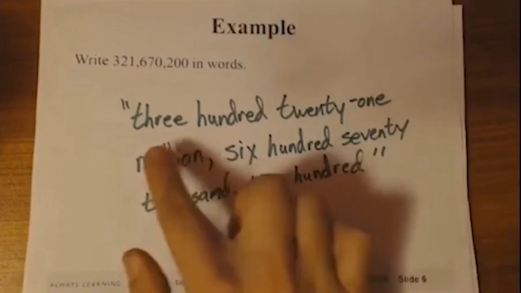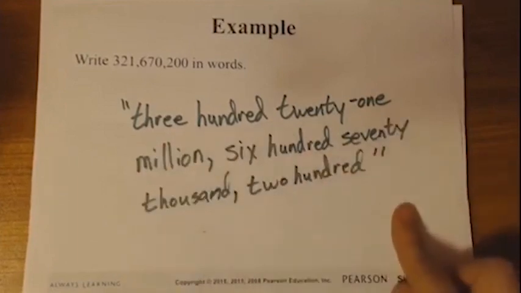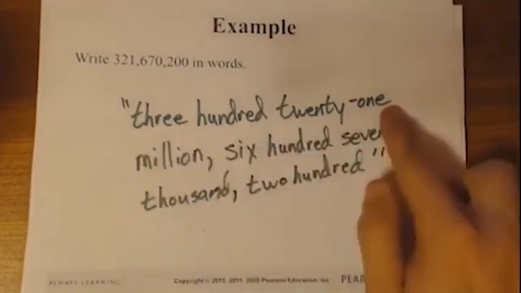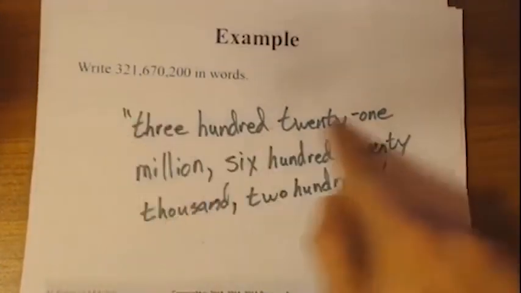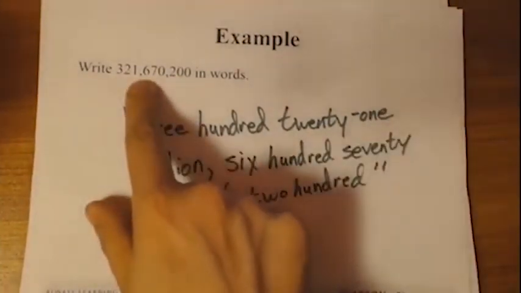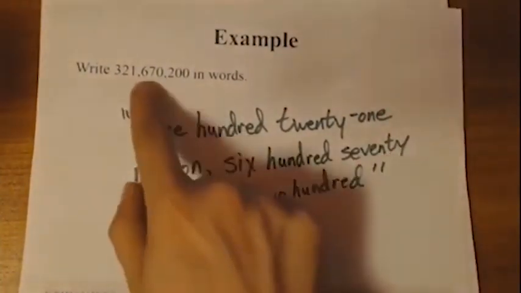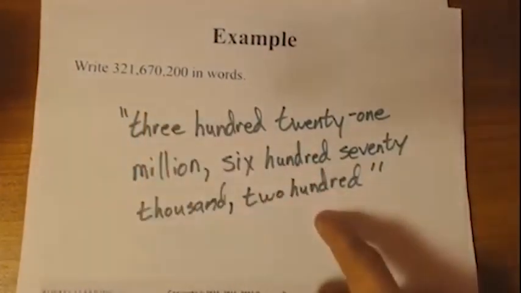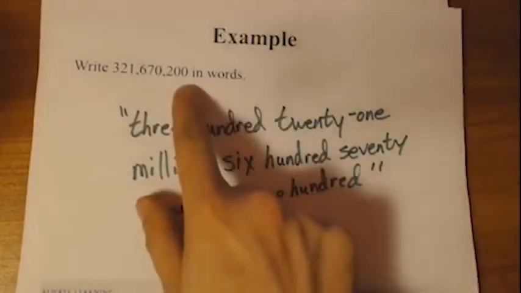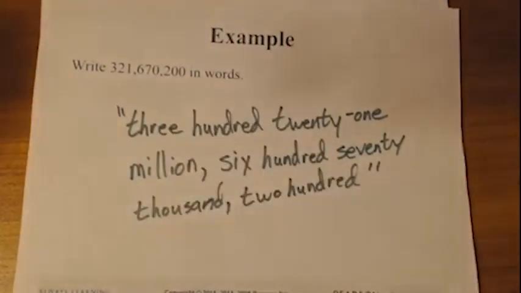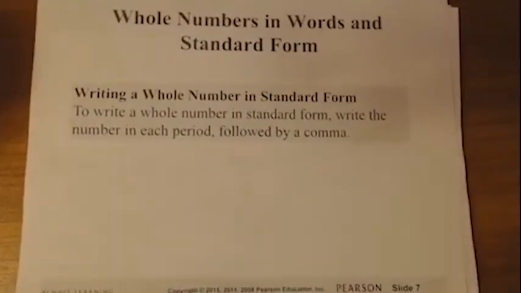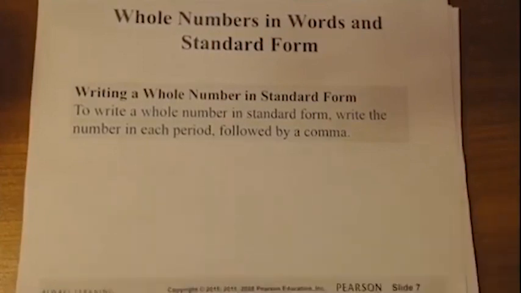Now, notice if it was given in words, how would we put it in numbers? Well, before the word million is the number 321. We would write that down. 321 million, that tells us put in a comma. 670,000. 670,000 means put in a comma. 200, so number 200. So writing a number from words to standard form, just write the number in each period, followed by a comma.